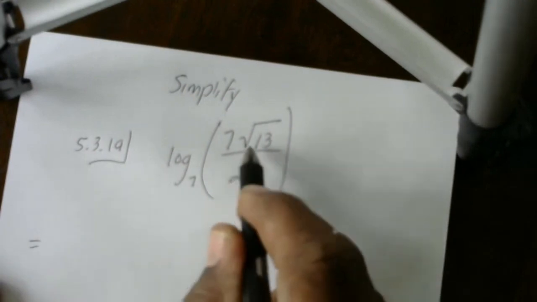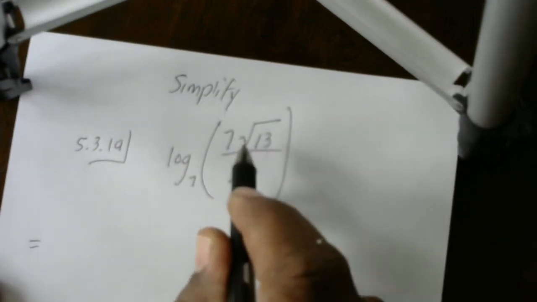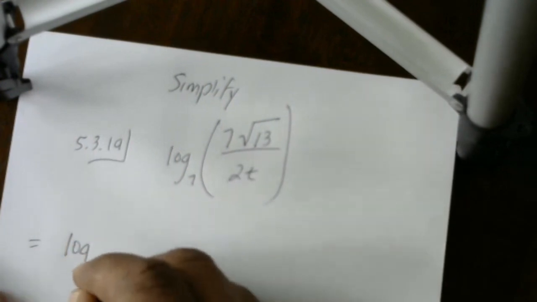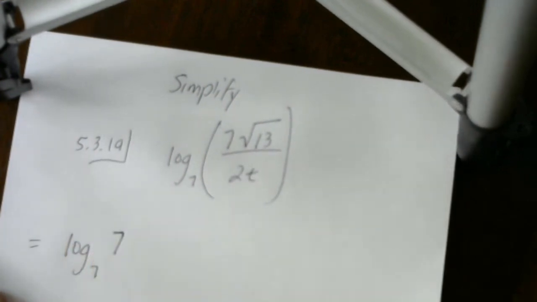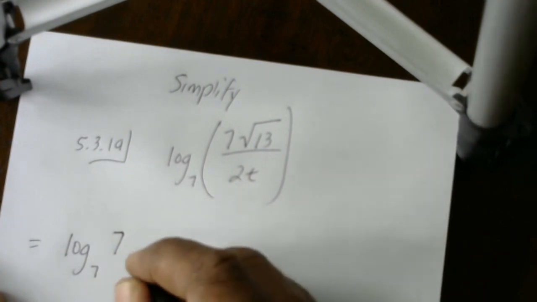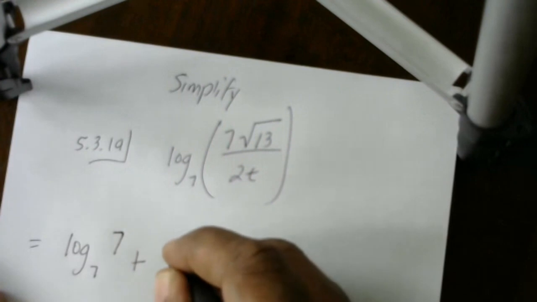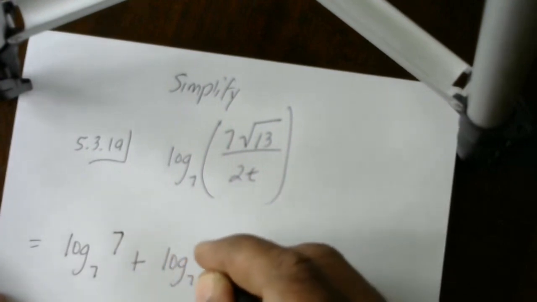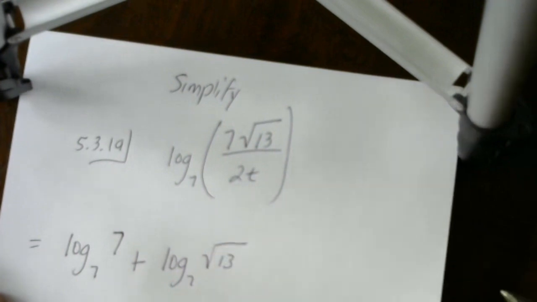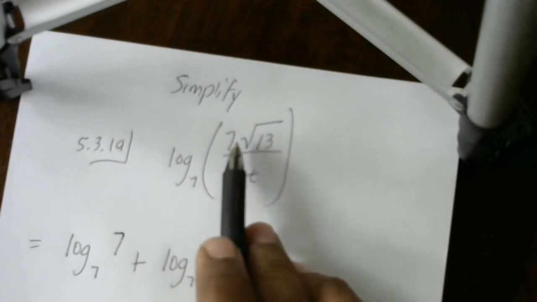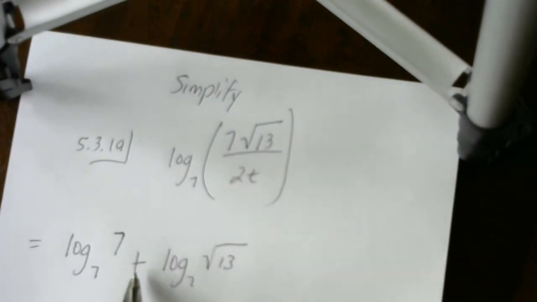For our numerator, I'm going to rewrite the numerator as the log base 7 of 7 plus the log base 7 for the square root of 13. Right, so I have taken everything in the numerator and I'm writing it out as a sum.